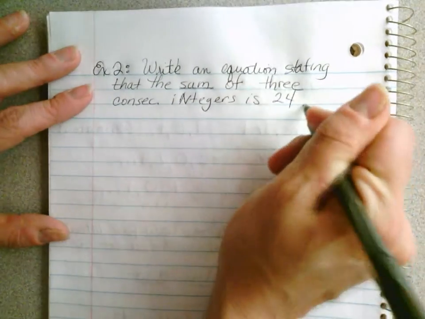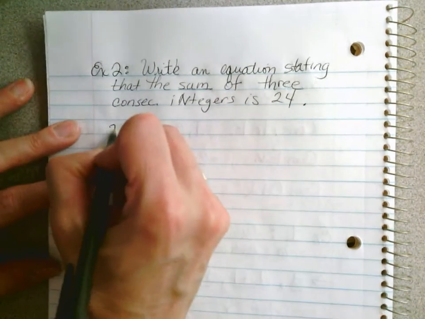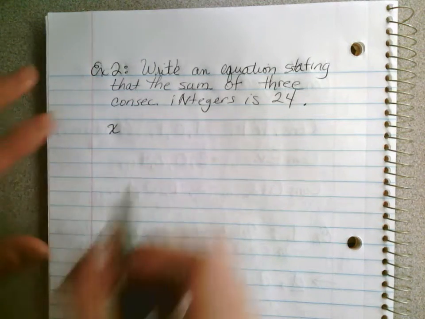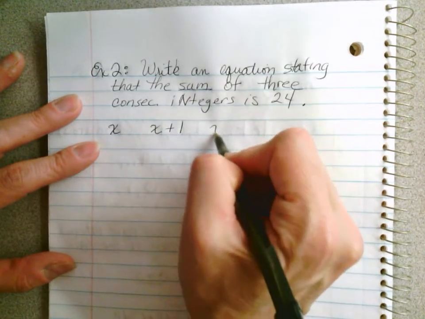Okay, so you know how on the previous page we did D was the first one, D plus 1, whatever. Let's start with X. X is the first integer. The next one in order is X plus 1, right? And then we have X plus 2.